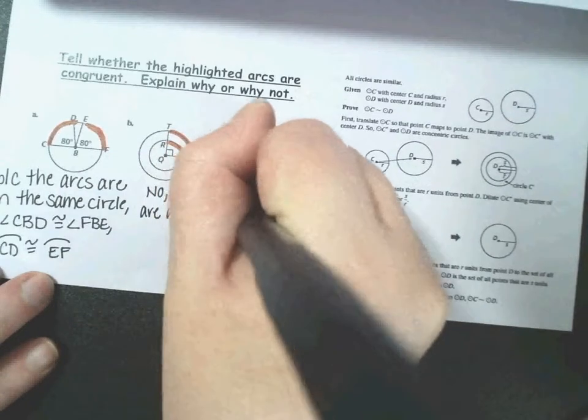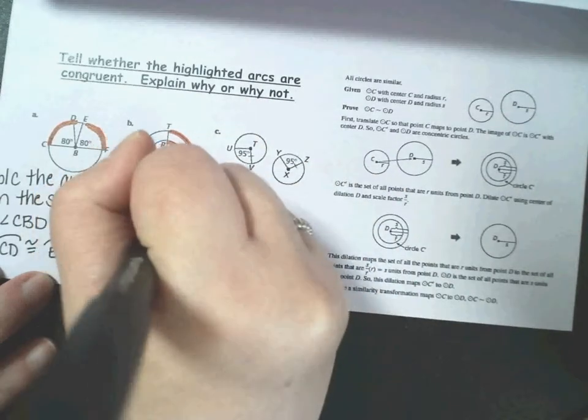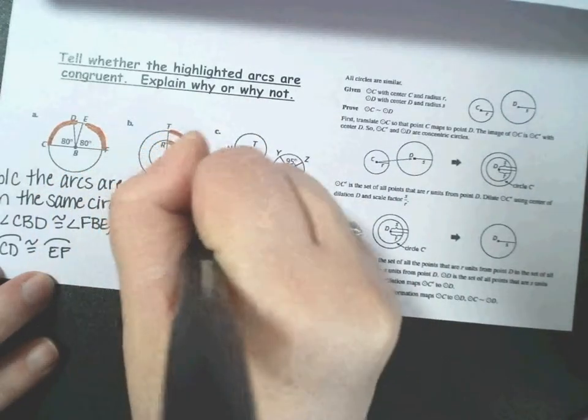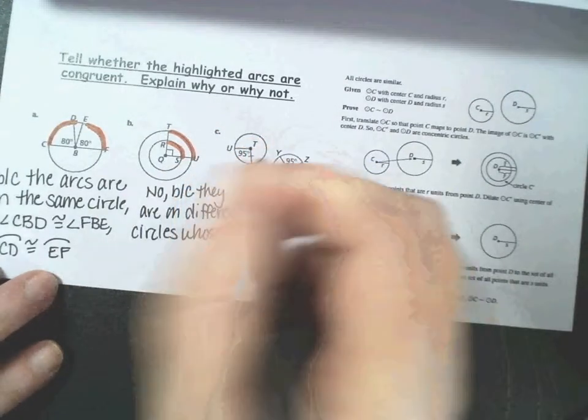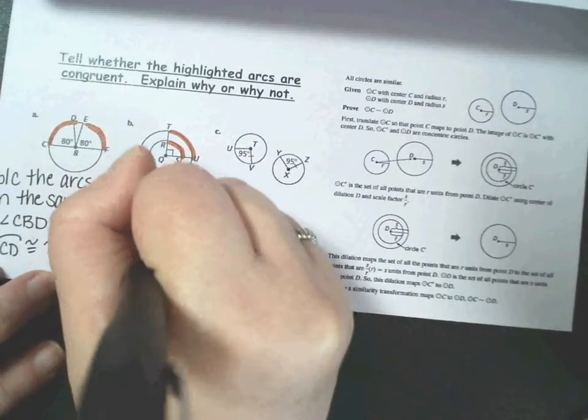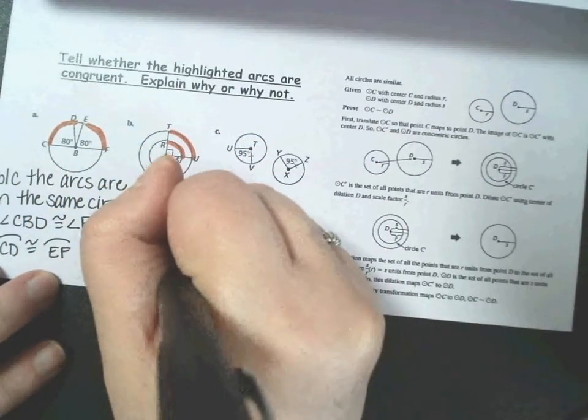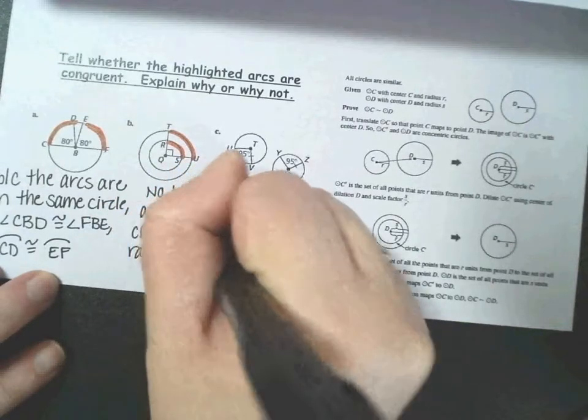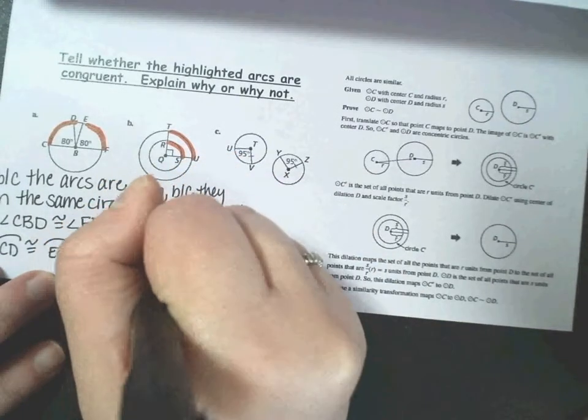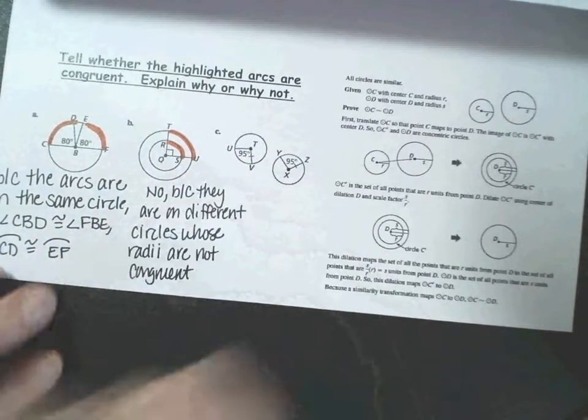So we'll say no because they are on different circles whose radii are not congruent.